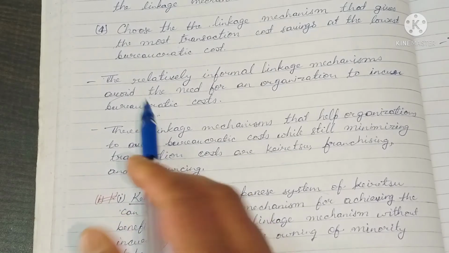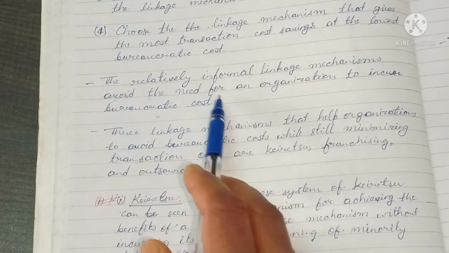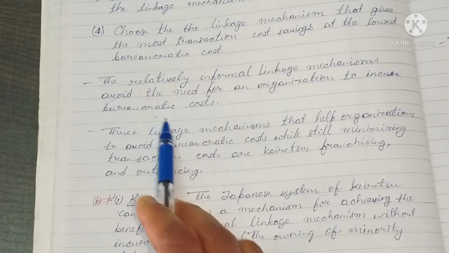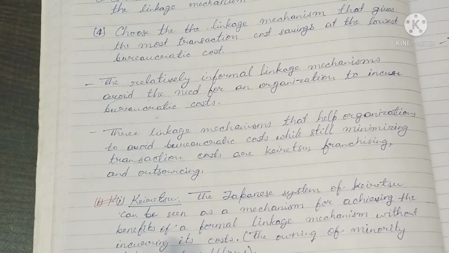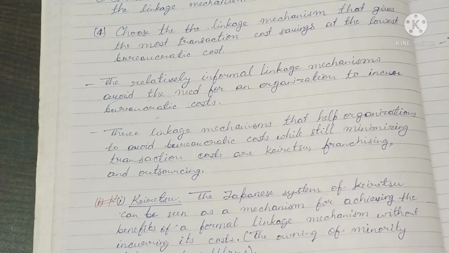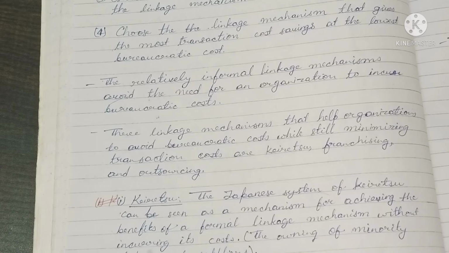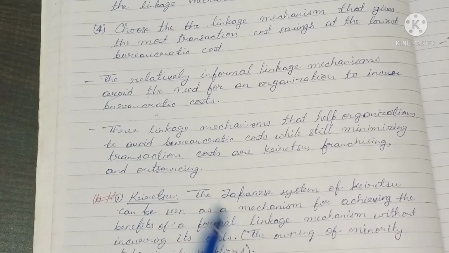Then it is given that relatively informal linkage mechanisms avoid the need for an organization to incur bureaucratic costs. In the organization, for internal exchanges, some costs occur, and those costs are bureaucratic costs.